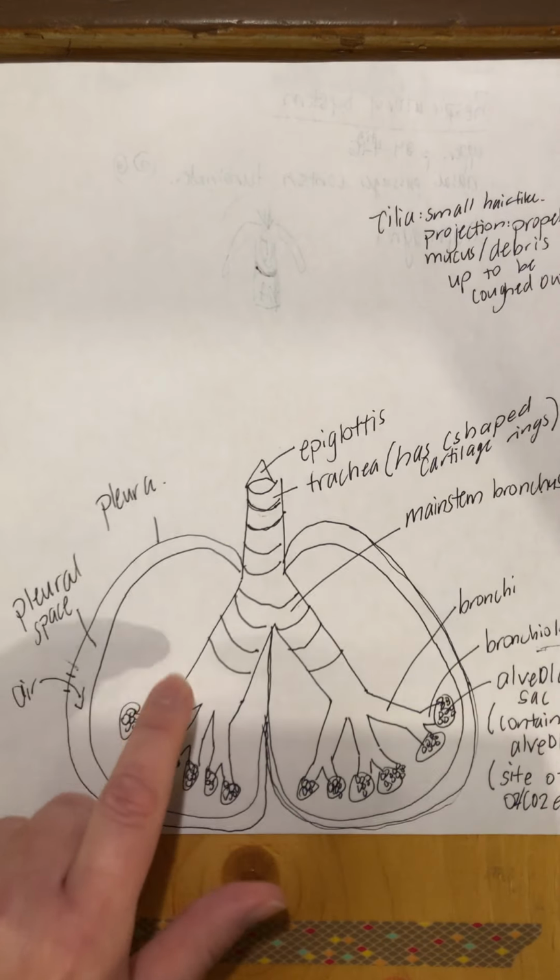Epistaxis is the fancy medical word for a nosebleed. Pulmonary edema, we talked about that in the cardiovascular system, but it's accumulation of fluid in the lung tissue. So when we're talking about pulmonary edema, we're talking fluid in the lungs itself, okay?